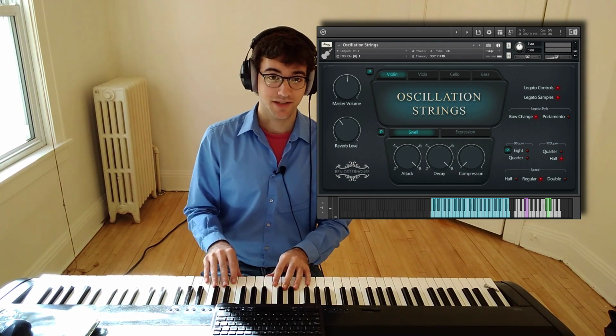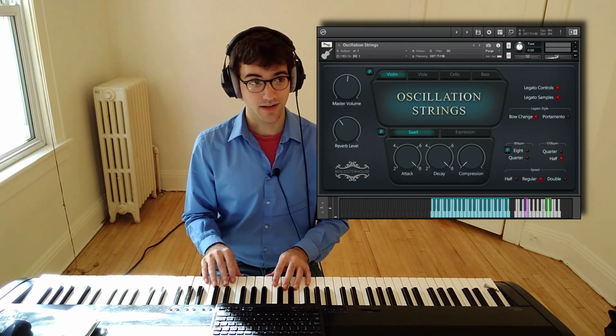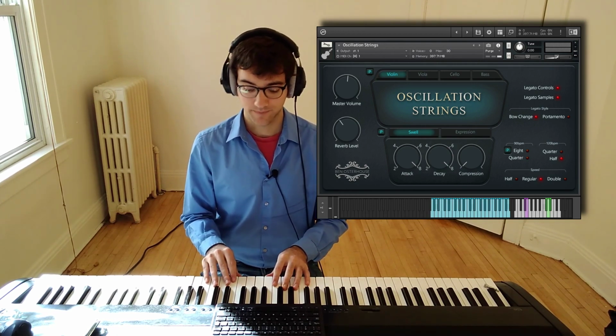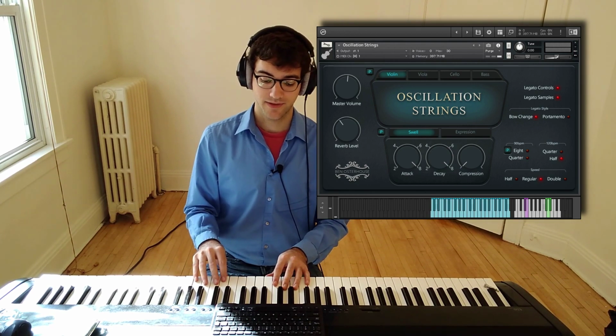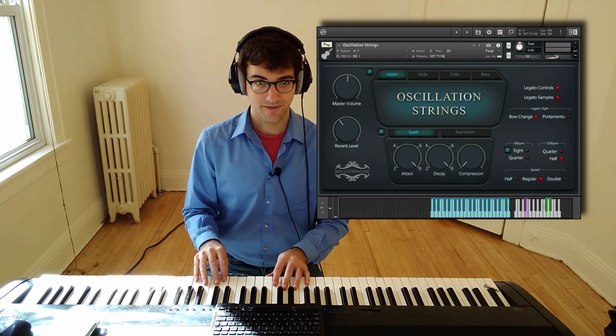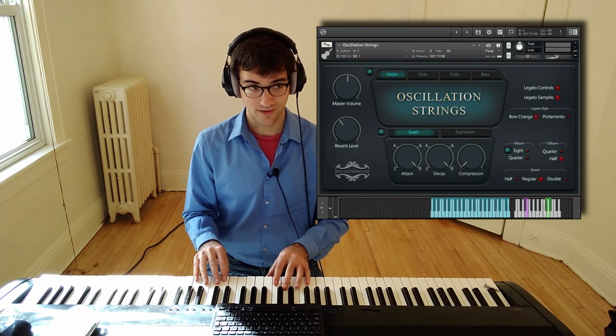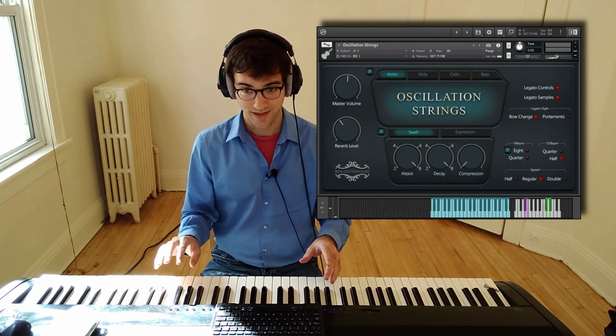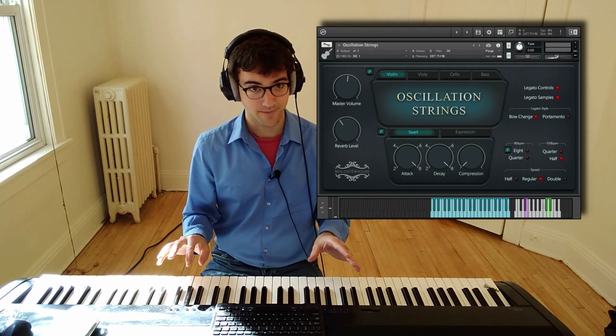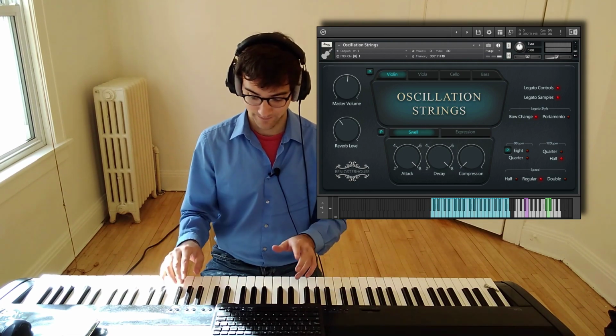Yeah, so now you might be wondering, what about if you play chords? Well, the script can figure out the best voice leading and trigger all of the appropriate note change samples when you go between chords. So let me demonstrate.